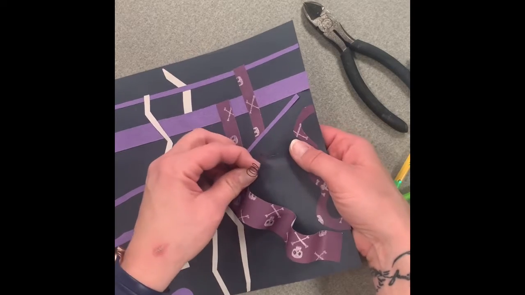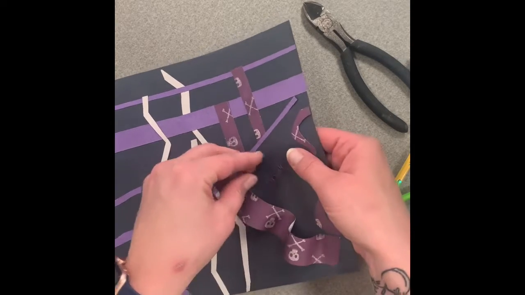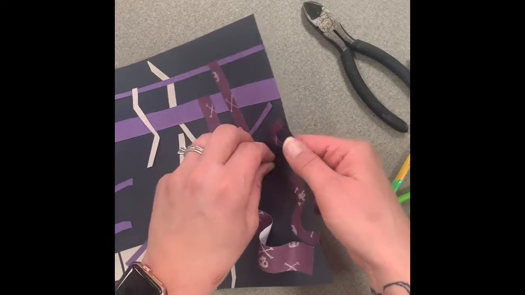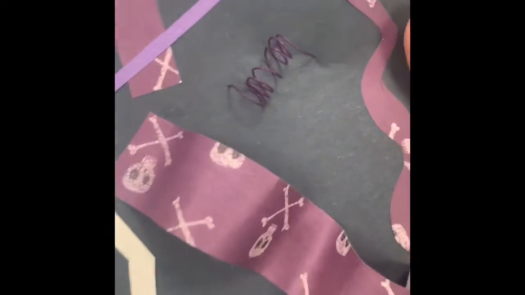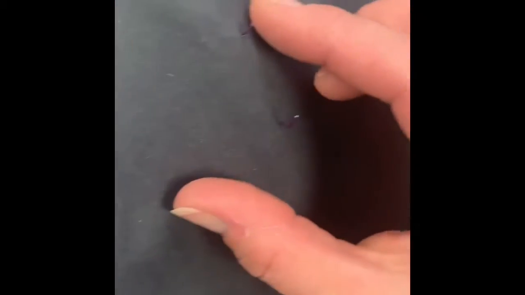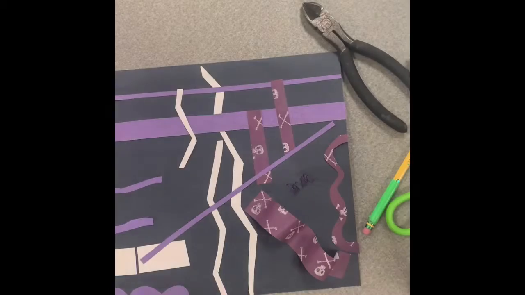Okay, and so I'm gonna make a little hole on each side. Should have got a bright colored wire so it would stand out, but sorry. And then on the back side, you're just gonna fold it down, fold the wire down. Hope you guys can see that. And then put a piece of tape to keep the wire in place. So I'm gonna go get tape and show you.